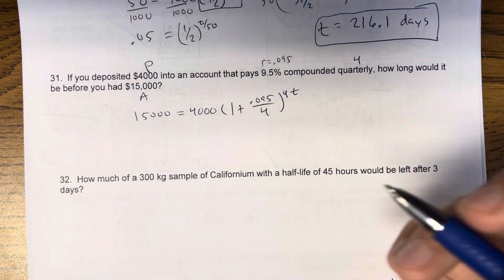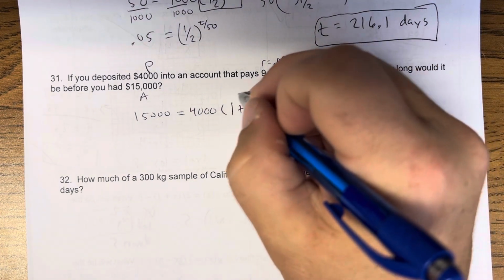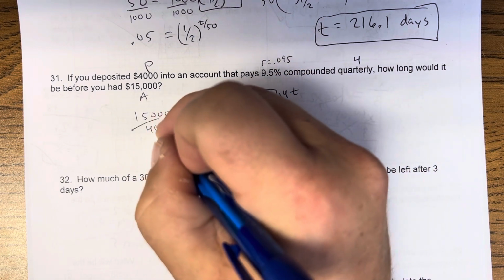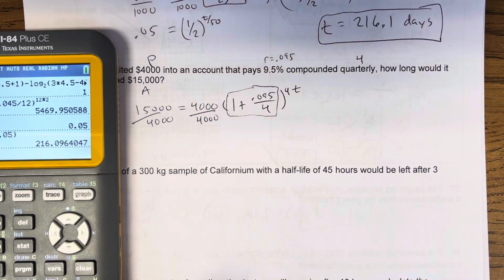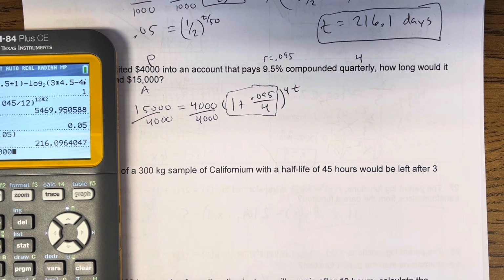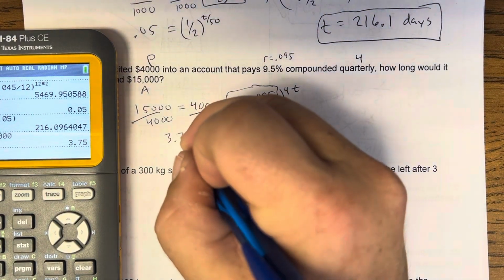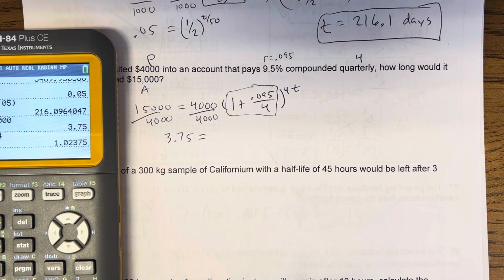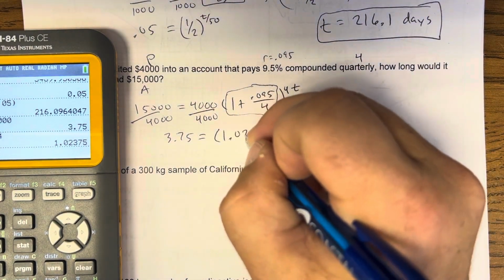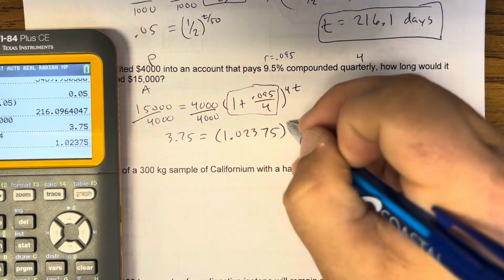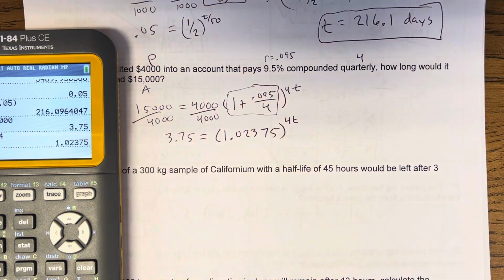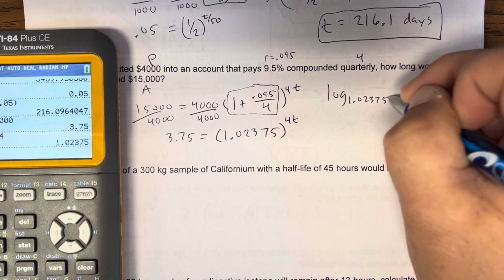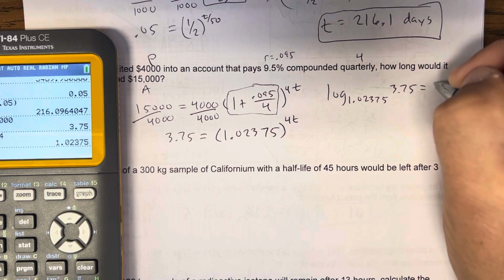So I'm gonna put this in my calculator, and we're also going to divide by 4,000 at the same time. So 15,000 divided by 4,000 is 3.75. And 1 plus 0.095 divided by 4 is 1.02375. I'm going to go ahead and keep all those decimals so that it doesn't get off too much. And now we'll switch it to log. Log base 1.02375 of 3.75 is equal to 4t.